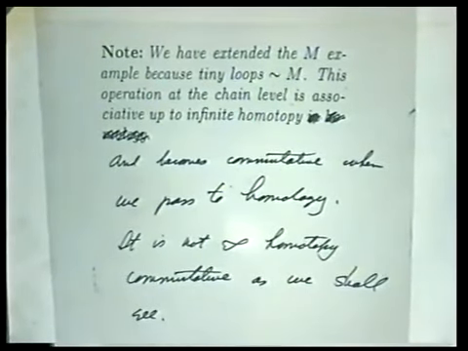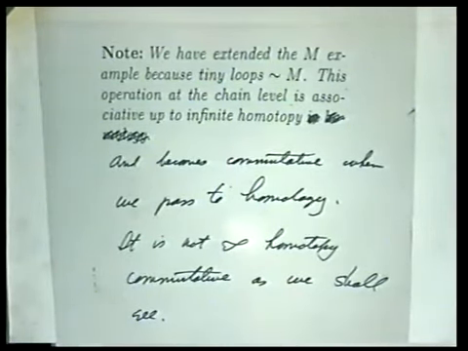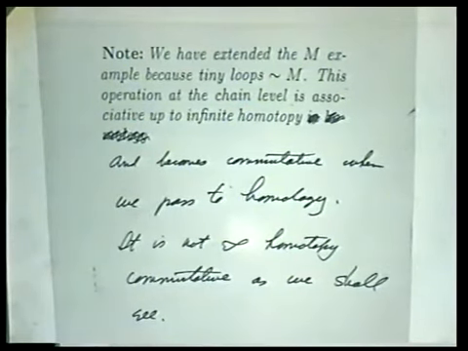Now this operation on the chain level is associative up to infinite homotopy because it just combines the two previous discussions of being associative up to infinite homotopy, and becomes commutative when we pass to homology. It also respects the boundary operator, and we can pass to homology. But it is not infinitely homotopy commutative, as we shall see. First, it's kind of interesting that it is commutative when you pass to homology.